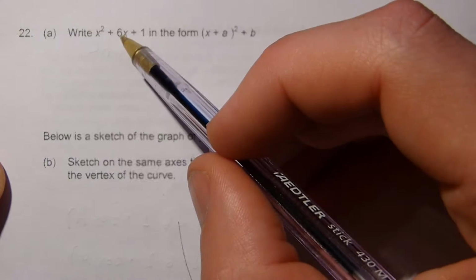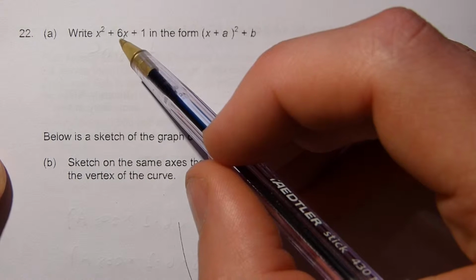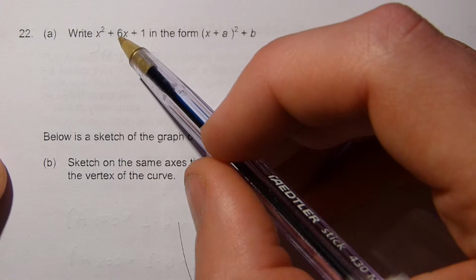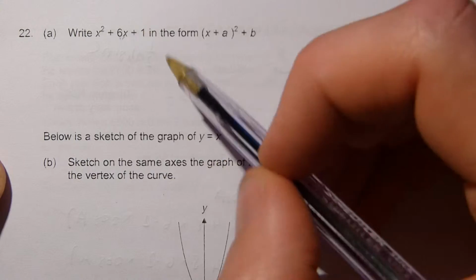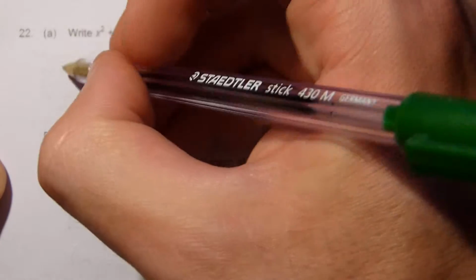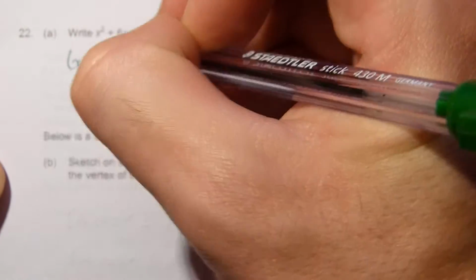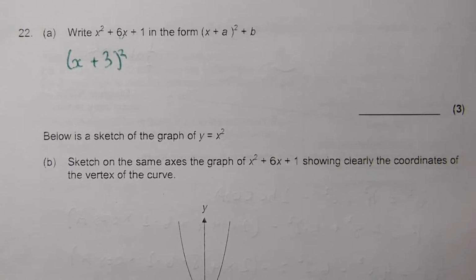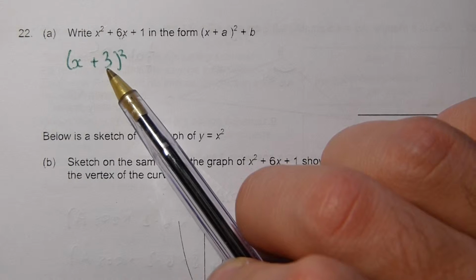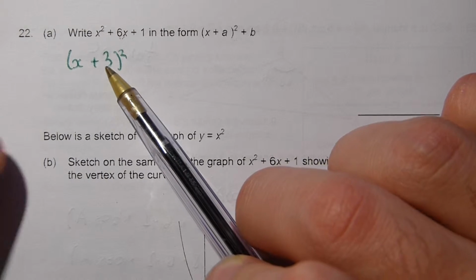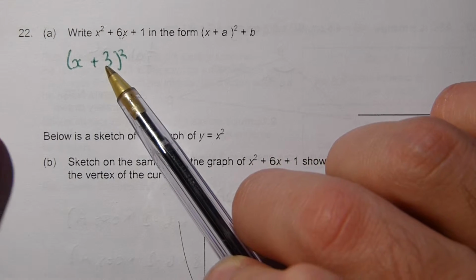And we do that by taking the 6 and halving it. So this is the x coefficient, and we take half of that to go inside the brackets. So we're going to start with x plus half of 6 is 3, and that's going to be squared. Now, if I was to expand that as it is, that would give us 3 squared, which is 3 times 3, which is 9.